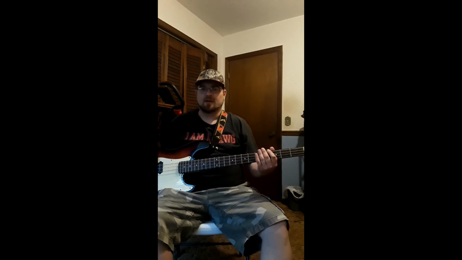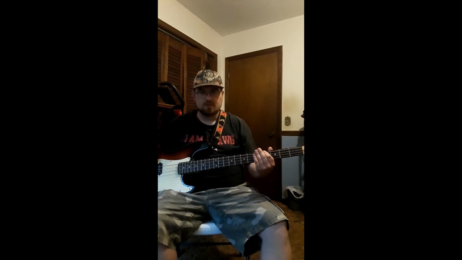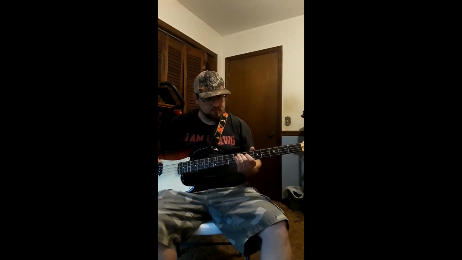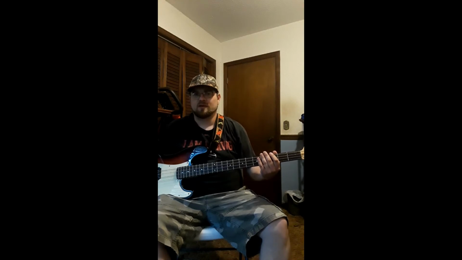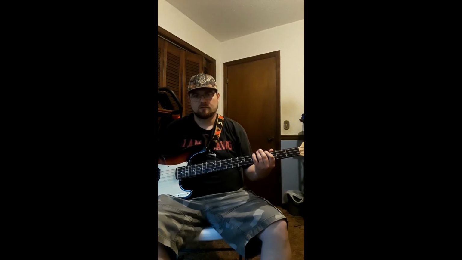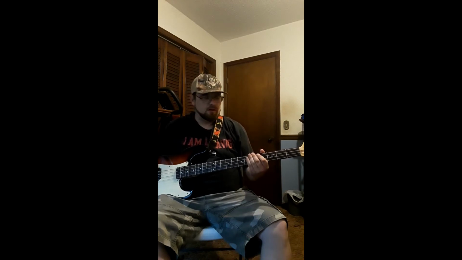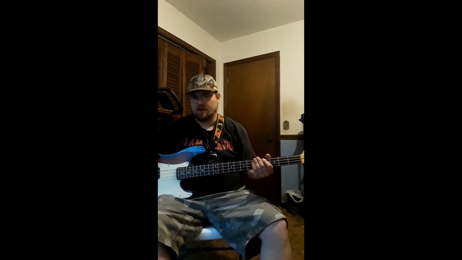So the major third is 4 half steps apart, like this. The next interval we have is called the perfect fourth, and it is 5 half steps up from the original note or down from the original note. It sounds like this. And our bass is actually tuned in fourths, so you can hear that interval between each string.